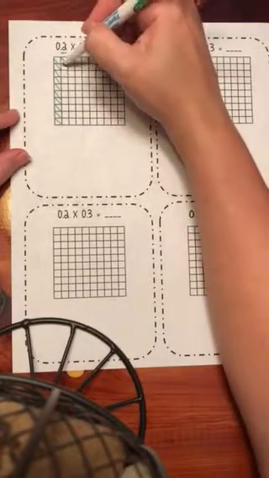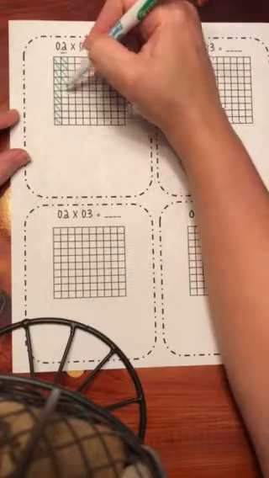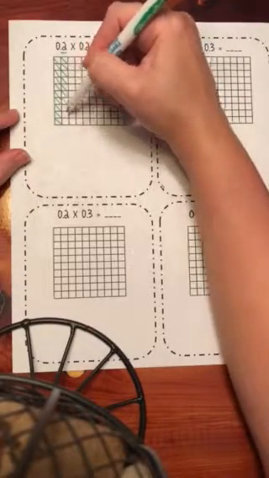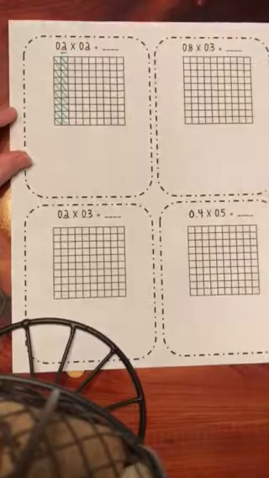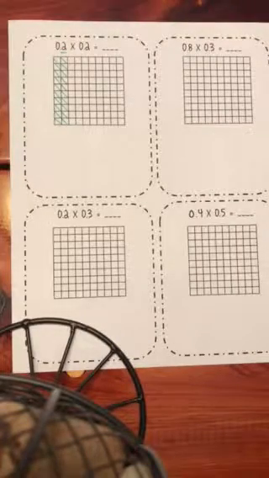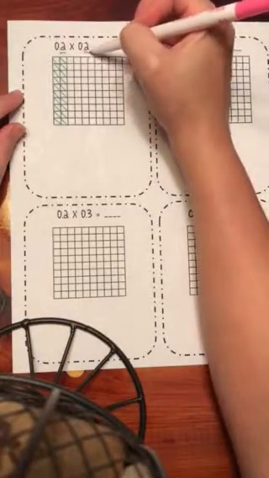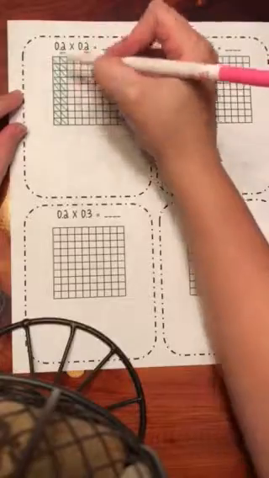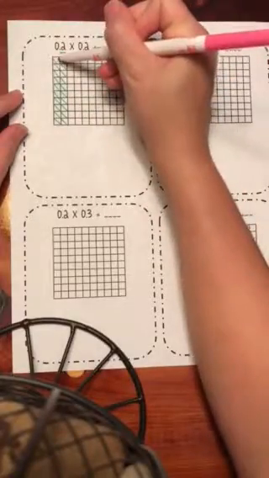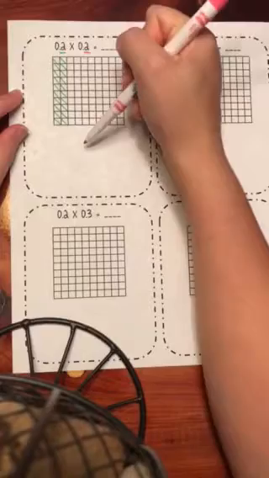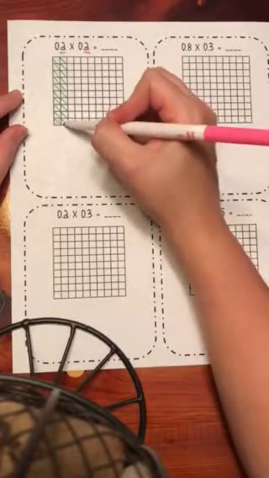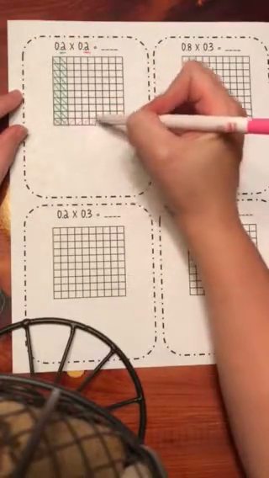So if I shade 2/10, 2 out of the 10 columns, this represents the first factor. Then I move to step 2. Step 2 is to represent the second factor. In this problem, it is again repeating 2/10. So I'm going to shade, and I tend out of habit to go from top to bottom, but you can see that model shaded from bottom to top.